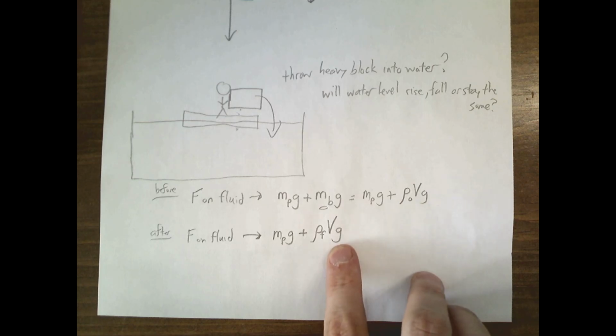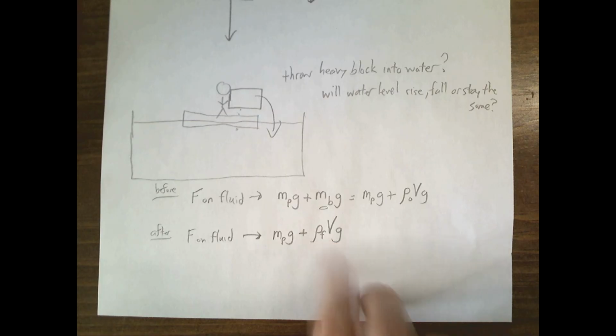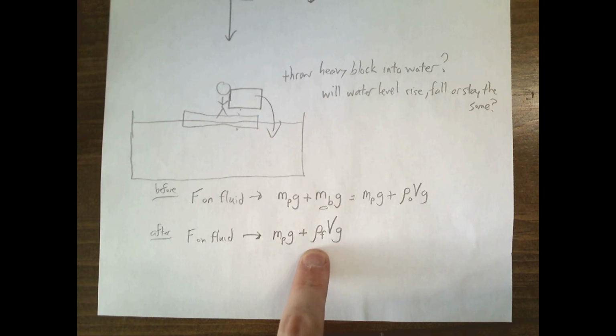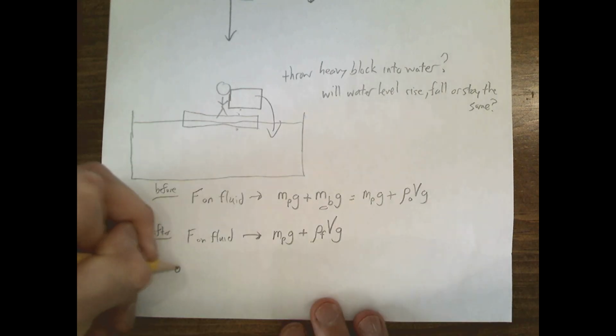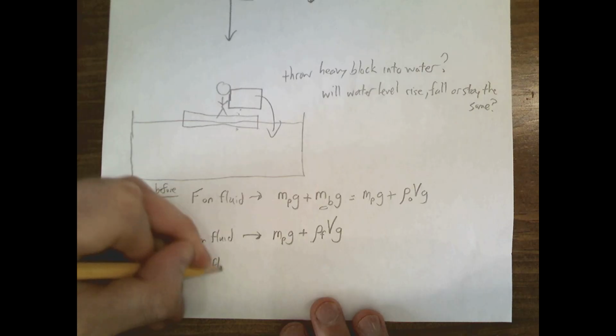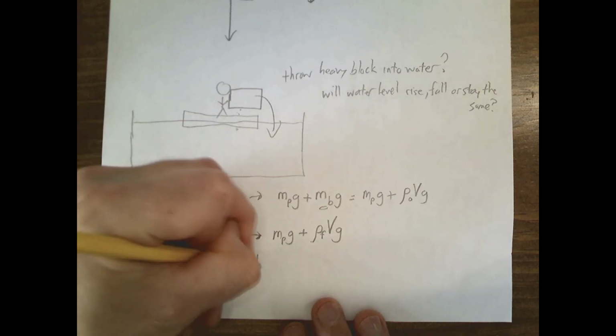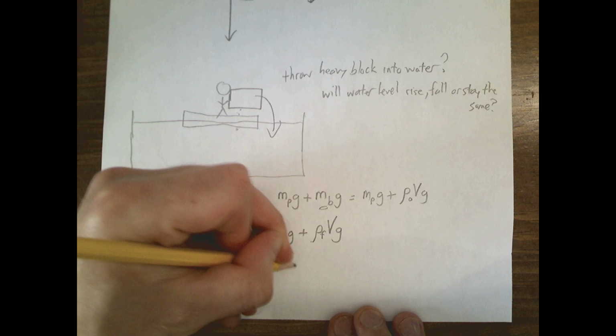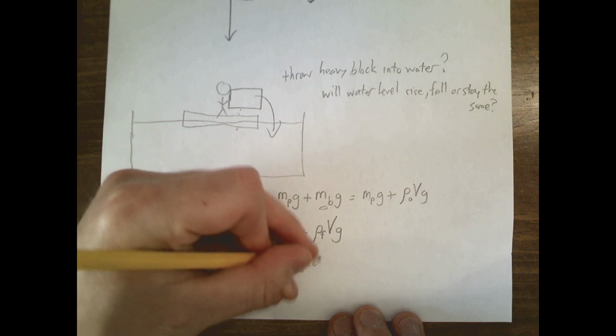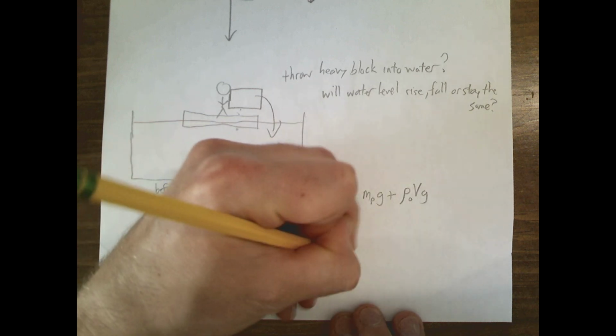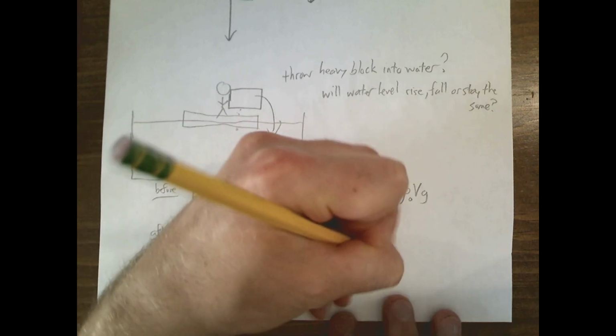Once it gets in the water, it's displacing it based on its volume. And so it's using the fluid density, which should be less than its mass. So out of fluid, a heavy object on a raft displaces based on its mass.